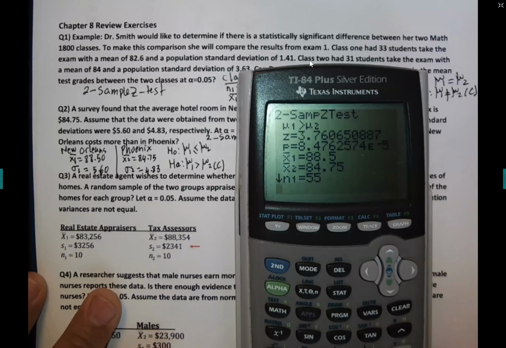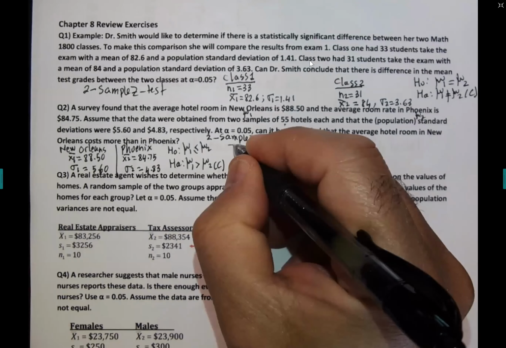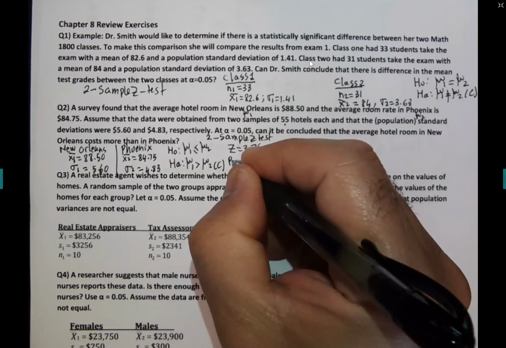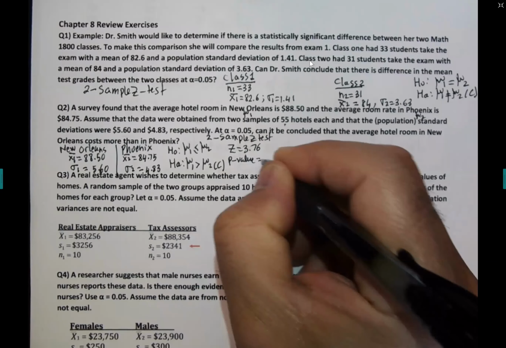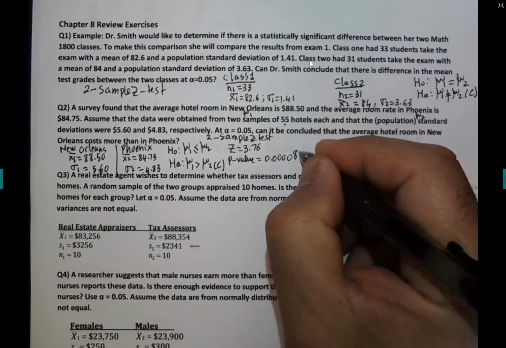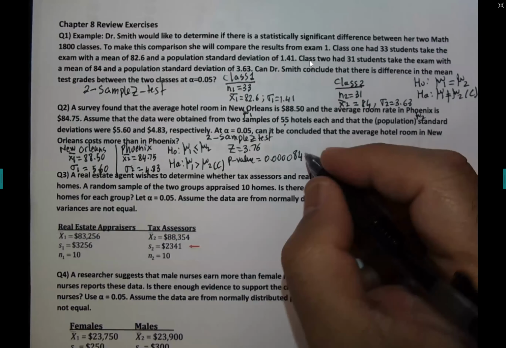So I got Z to be 3.76, and look at the p-value. There is an E minus 5 next to it. That means you have to move the decimal 5 digits to the left. So let me write them down. When the Z is big, the p-value is going to be very small. And the p-value, guys, will be 0.00005847, which is definitely less than alpha. So we reject H0.